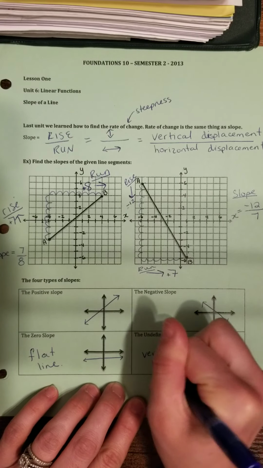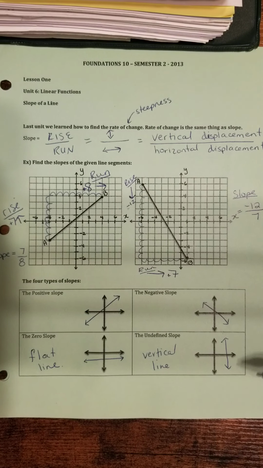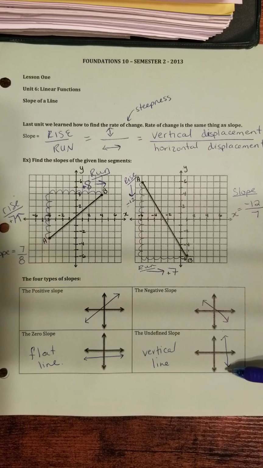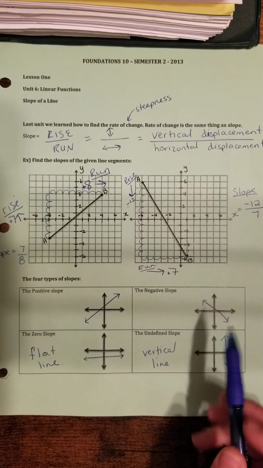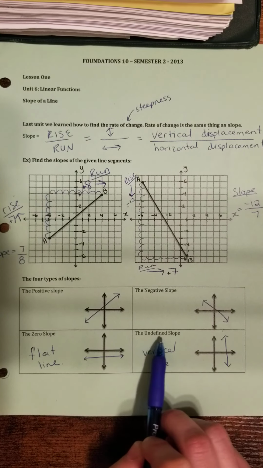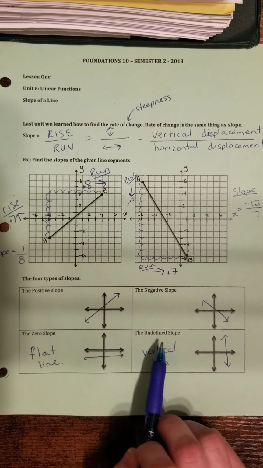Okay, so again, think of a treadmill. If Mr. Nielsen or Mr. Kozine or Ms. Schmidt asked you to put your treadmill to this incline and walk on it, well, you couldn't do it. You're not Spider-Man, okay? So that's why we say a vertical line is undefined. It's kind of like it's impossible, but we use the word undefined in math.